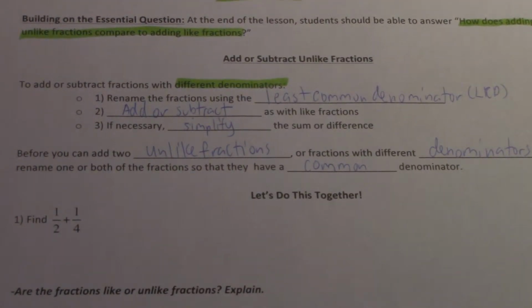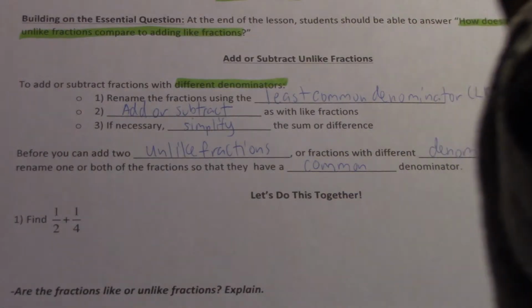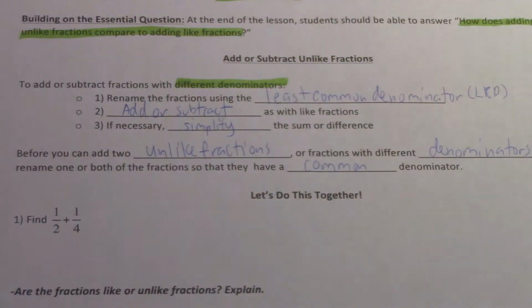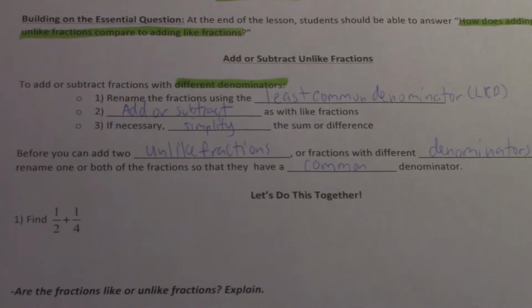Just like these two guys right here, these guys are common. We want our denominators to look like them too, identical, the same. When we have one that's different, we got to get rid of one to make the other one look like the other denominator. So that's our goal for today.